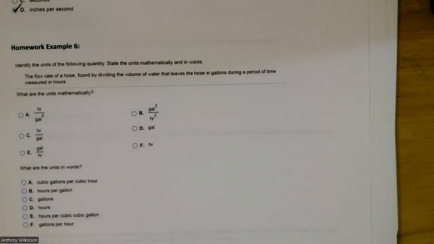Okay. All right, this next example, similar to that previous one. The flow rate of a hose is found by dividing the volume of water that leaves the hose in gallons during a period of time measured in hours.